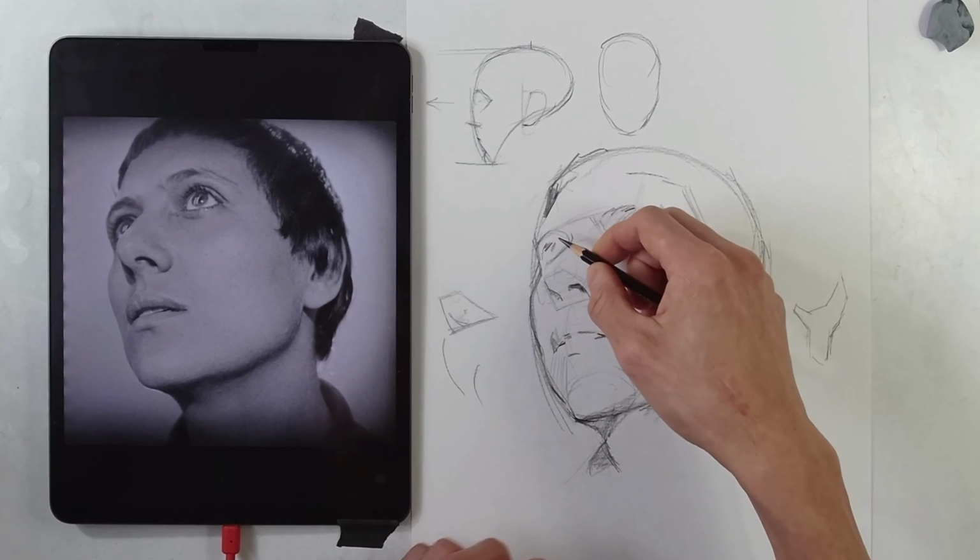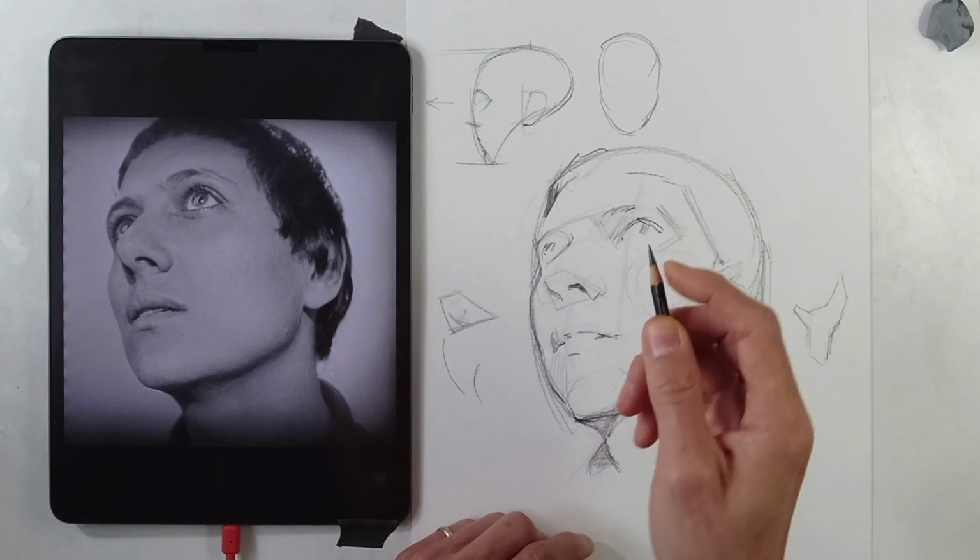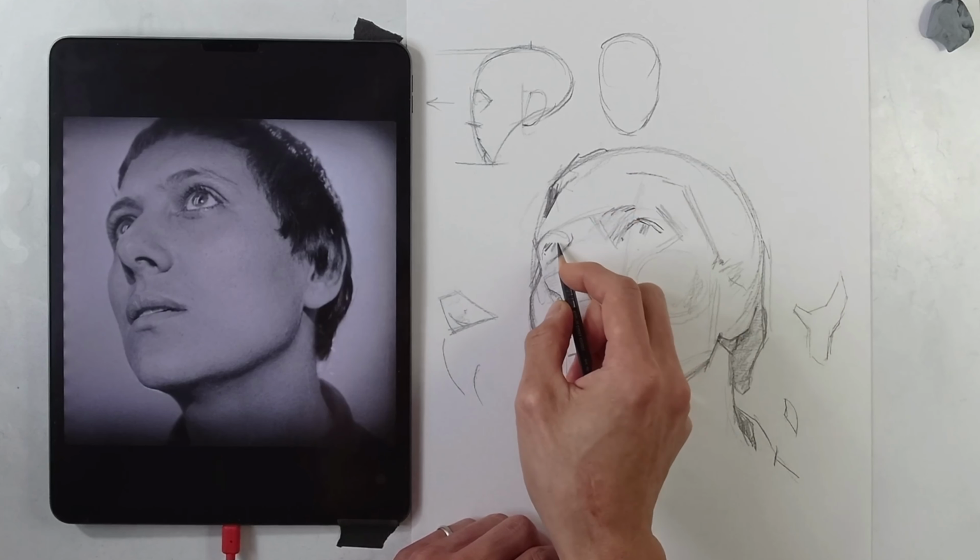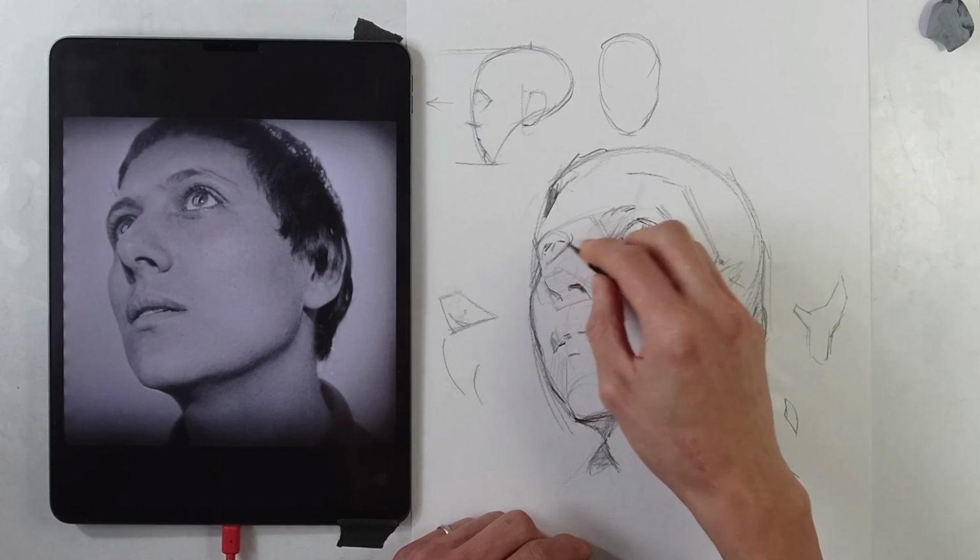You can sense them and hover right past it and just go for the more powerful mark. Kind of what I'm doing here.